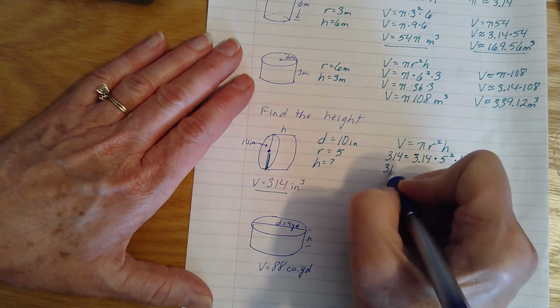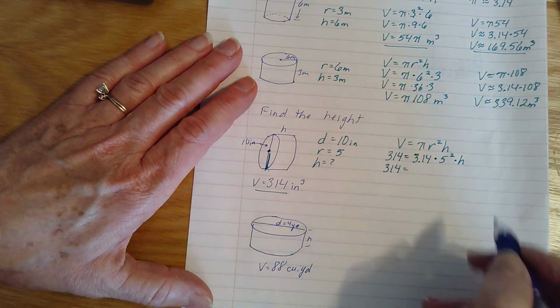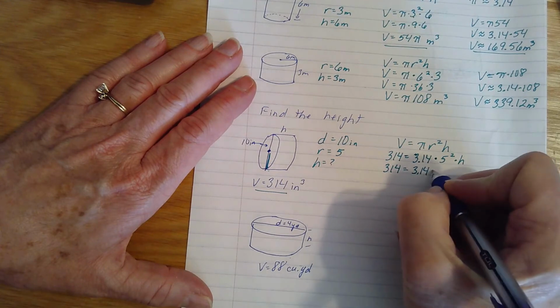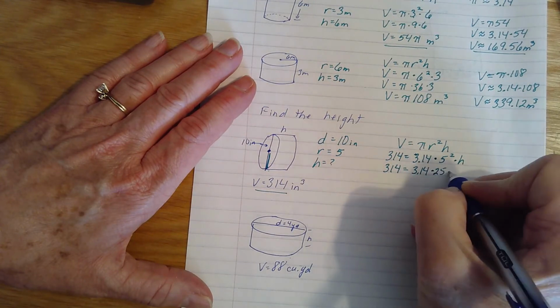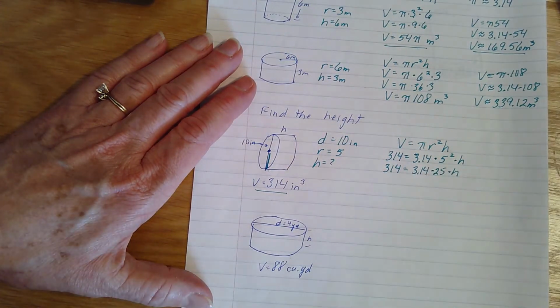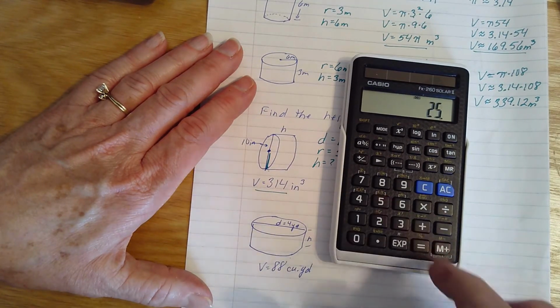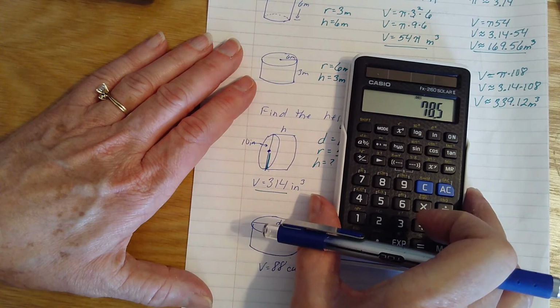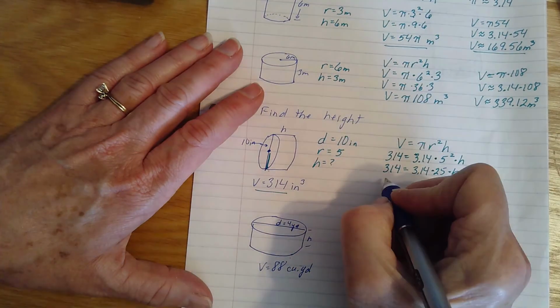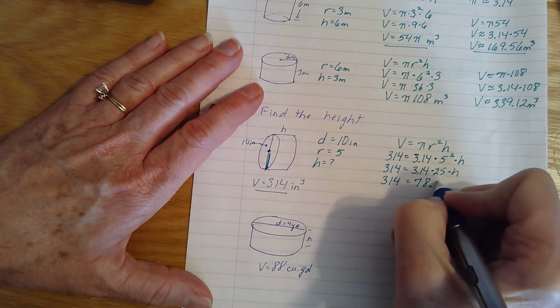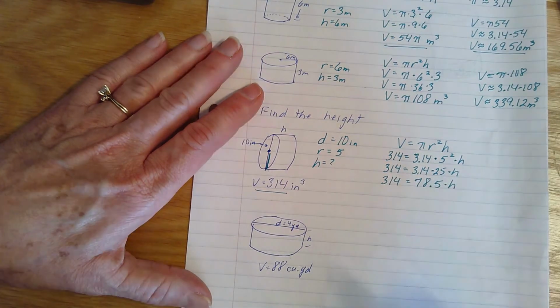So I'm going to get 314 equals 3.14 times 25 times the height, and 3.14 times 25 is 78.5. So this is 314 equals 78.5 times the height.